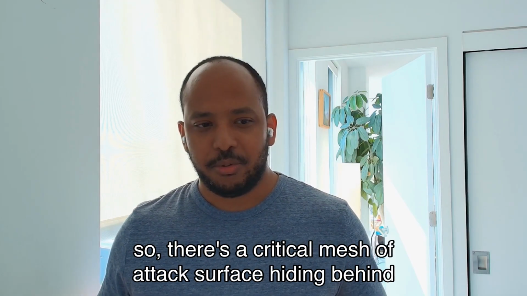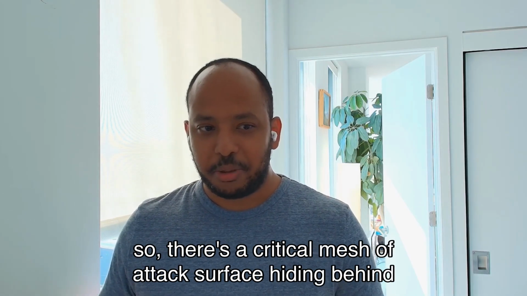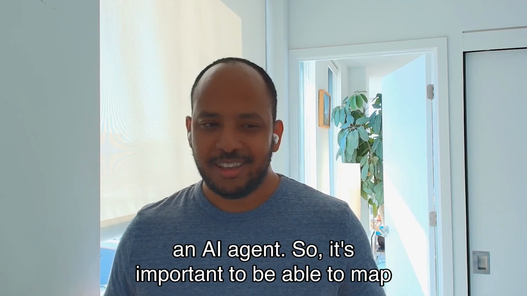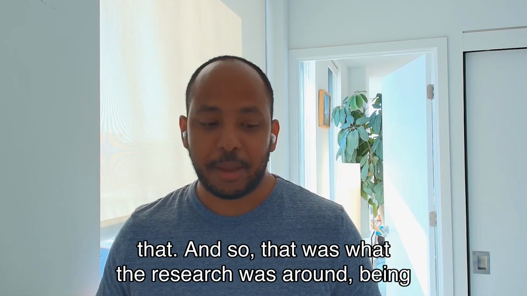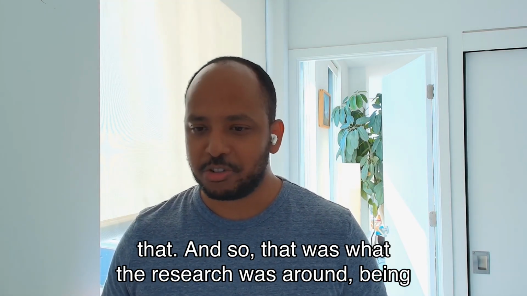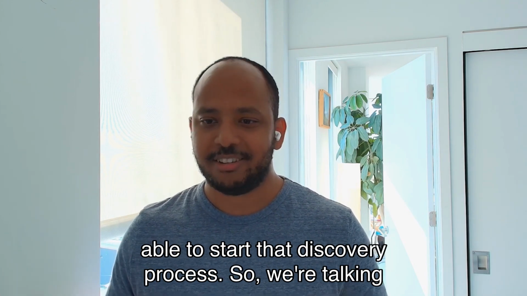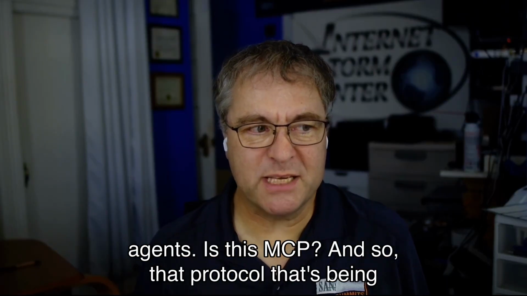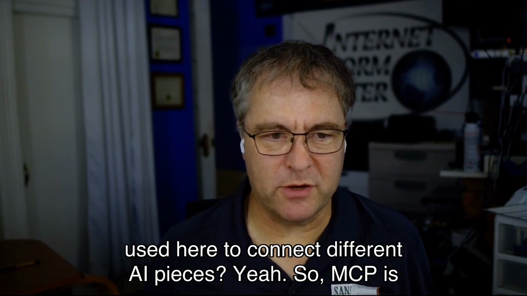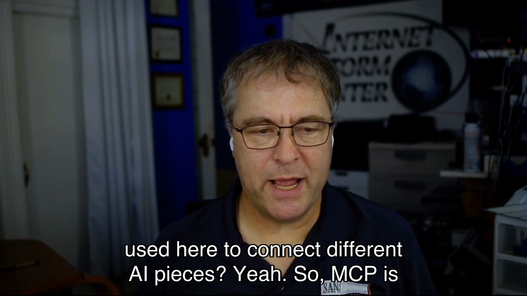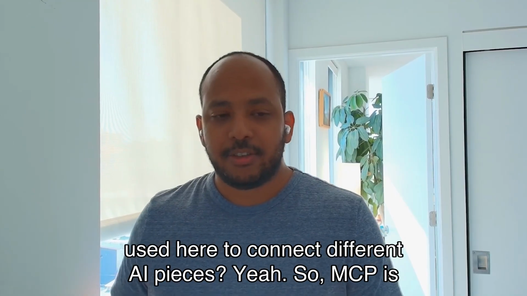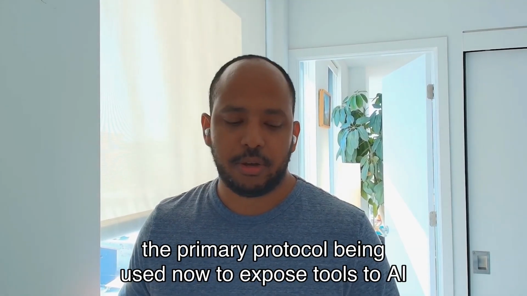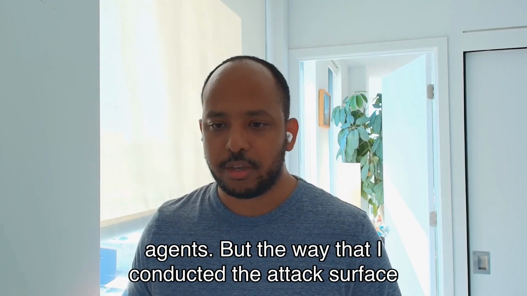And so there's a critical mesh of attack surface hiding behind an AI agent. So it's important to be able to map that, and so that was what the research was around, being able to start that discovery process. So we're talking agents. Is this MCP, and so that protocol is being used here to connect different AI pieces? Yeah, so MCP is the primary protocol being used now to expose tools to AI agents.